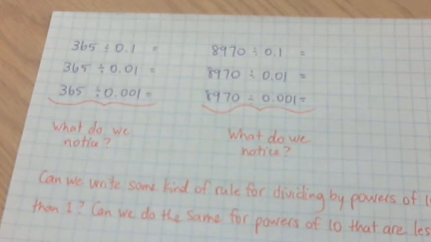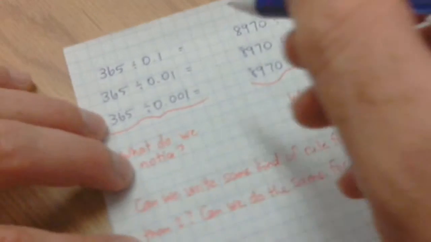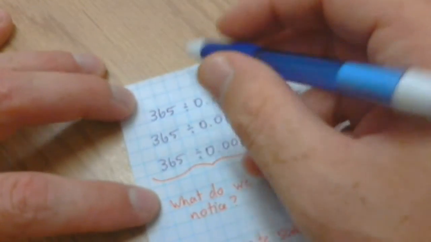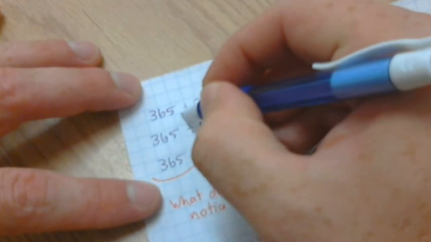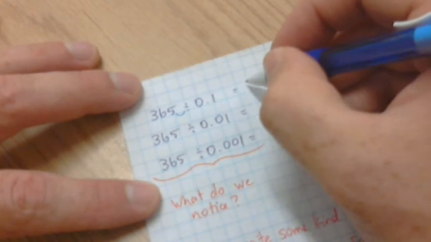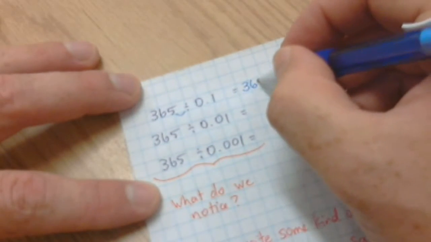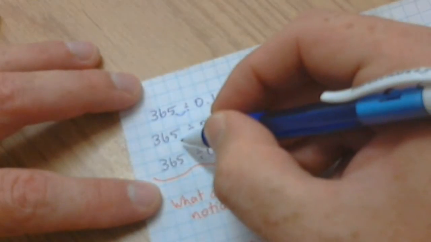Now, if we start dividing by numbers that are less than 1, then we said with multiplying that the decimal place goes to the left, but now when we're dividing by numbers less than 1, the decimal place goes to the right. So, 365 divided by 0.1 goes 1 to the right, which gives us 3,650.